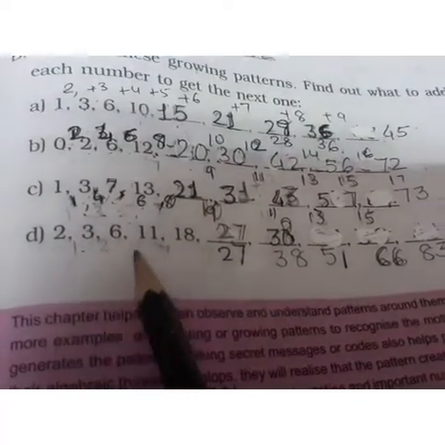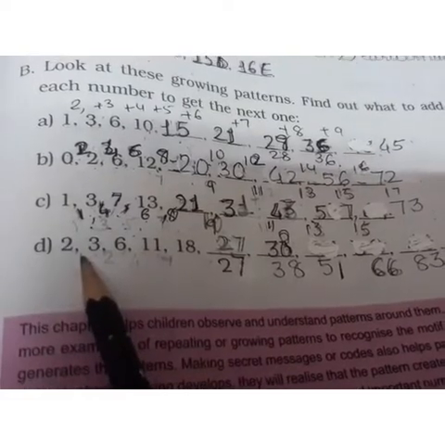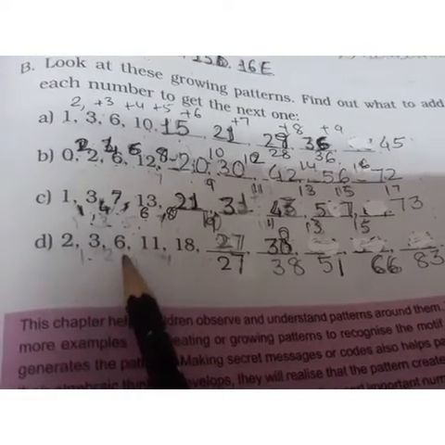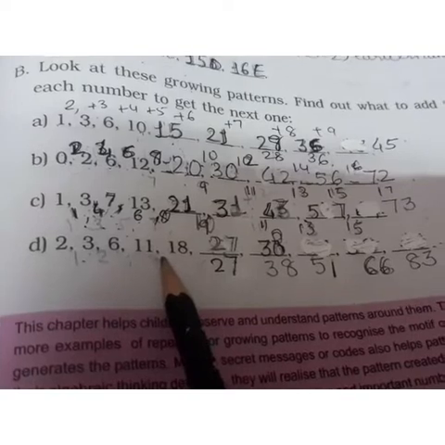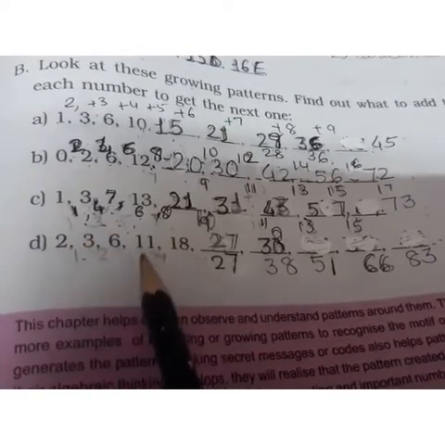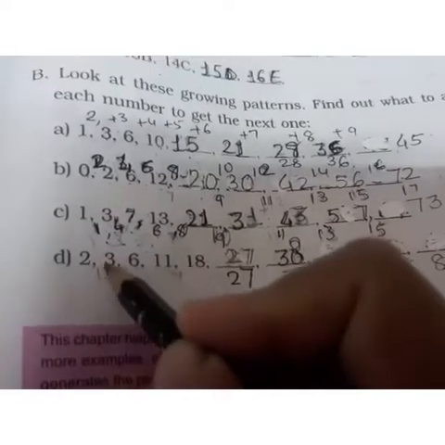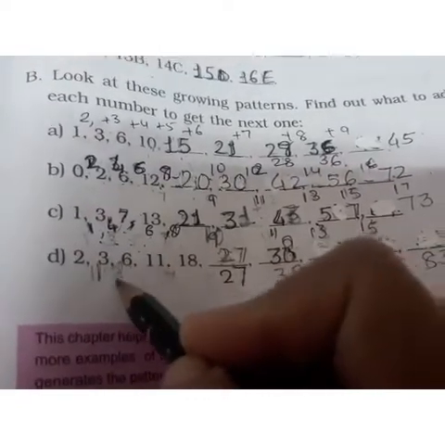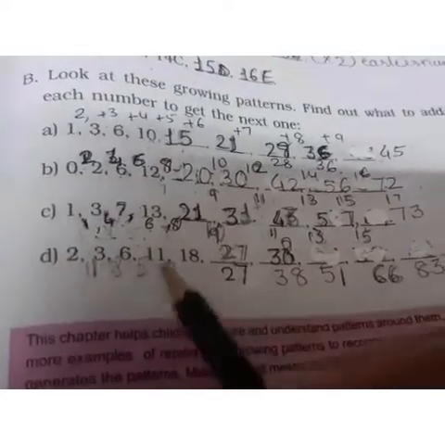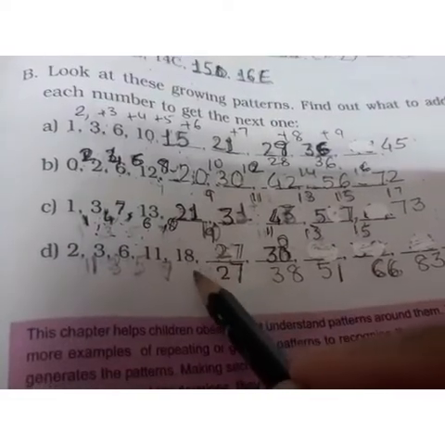Now 2, 3, 6, 11, 18. 2 + 1 is 3, right? 3 + 3 is 6. 6 + 5 is 11. 11 + 7 is 18. That means 1, 3, 5 and 7. What is the increasing order of the number that you are adding? 1, 3, 5 and 7. That means the next number that you have to add here is 9.